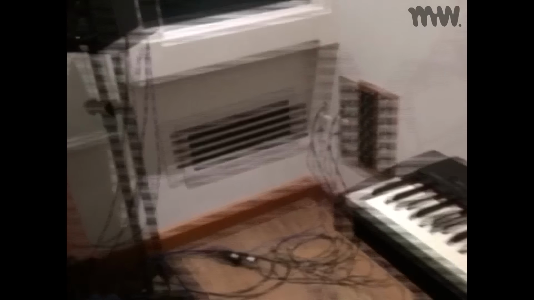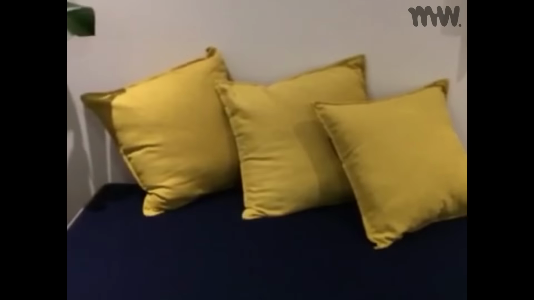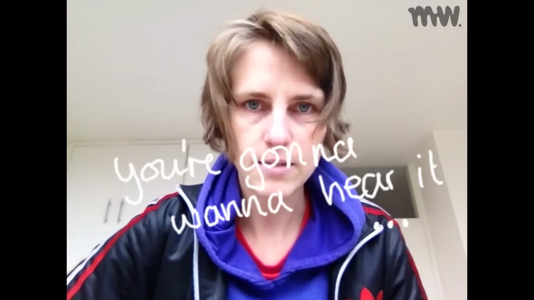Still moving in, but I'm currently in my old home studio room, which is quite empty, so ignore the echo. And if you're keen to hear some news about what I've been up to, stay tuned to the end. But first, let's get into the melody tips.